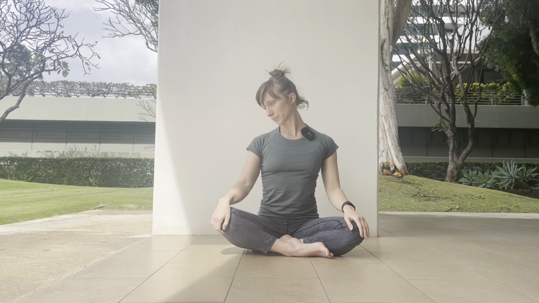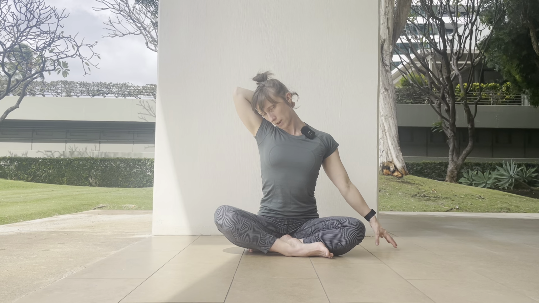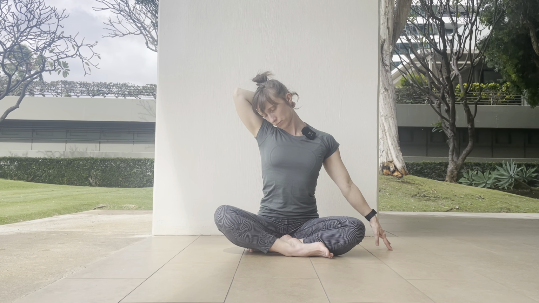And then back to center, switching sides, so tilting ear, tilting nose, grabbing a hold of the skull, gently finding a pull, maybe reaching with the opposite fingers. And then let's look on up and back on back.